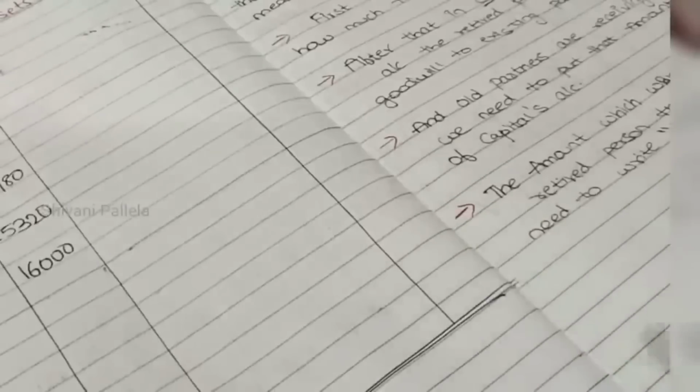Now we need to do the asset side also the same. After putting all the things, the balance should be tallied. Okay. So the balance sheet should be tallied. Okay. So now we will discuss cash.